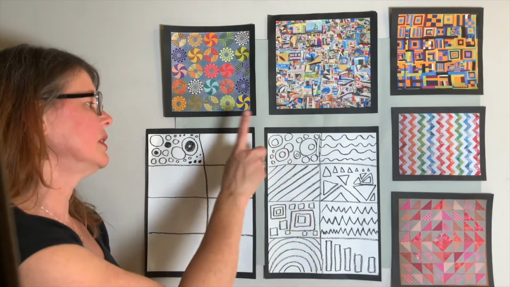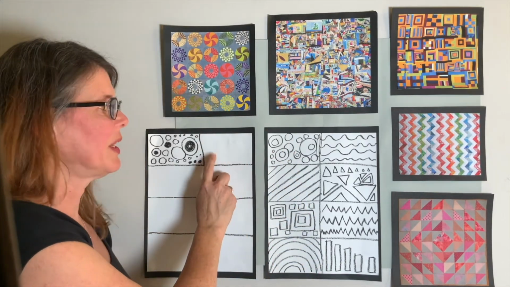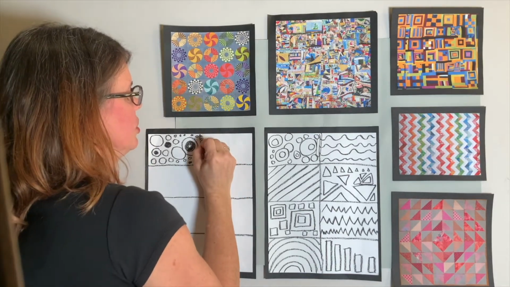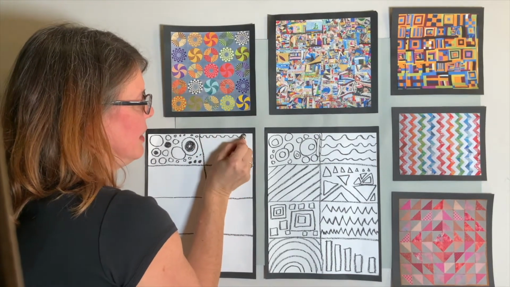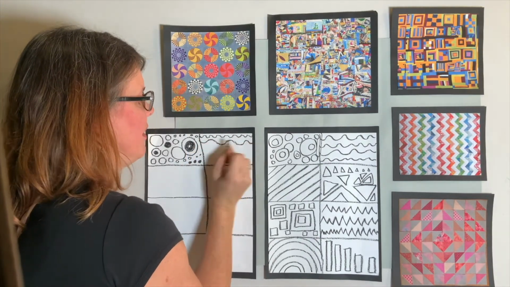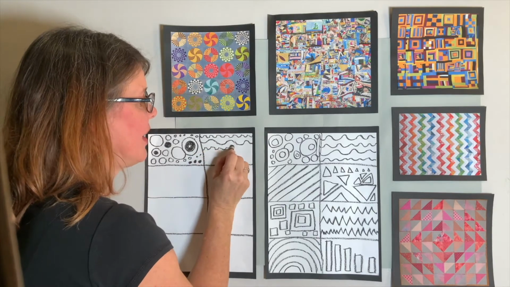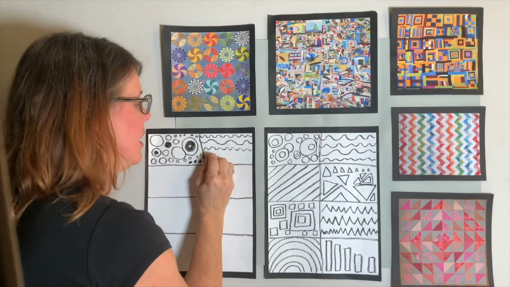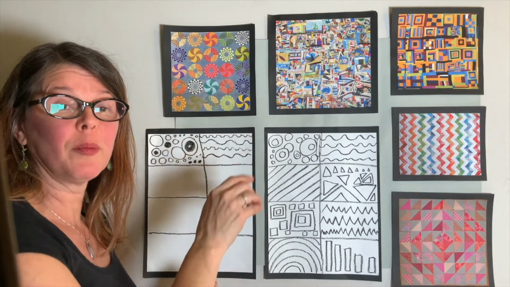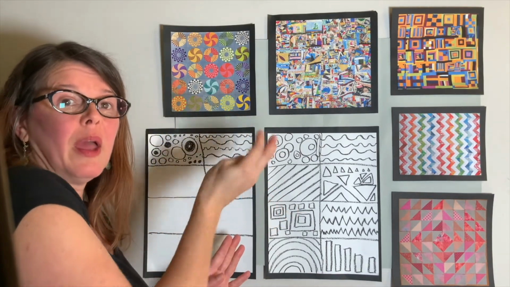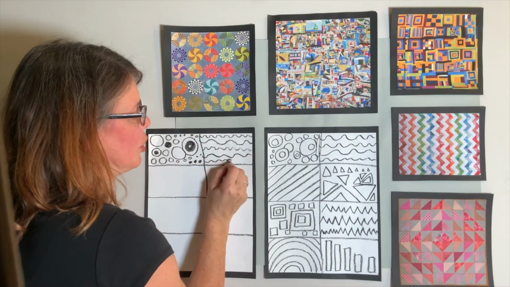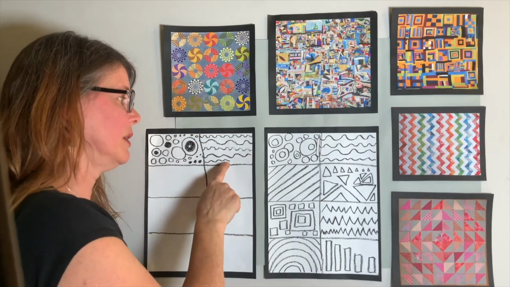Let's move on to this rectangle. This rectangle is going to be filled with wavy lines. Watch. Little wavy lines. Wide wavy lines. Maybe I'll do a pattern of wavy lines. Remember, your wavy lines have no points at the top or the bottom. They're curved at the top and curved at the bottom. Maybe you can do some shorter wavy lines, right?